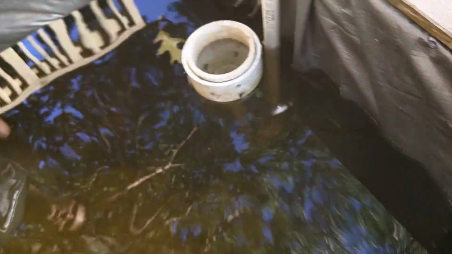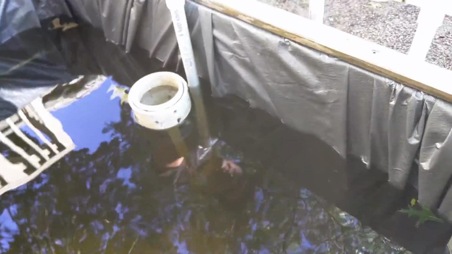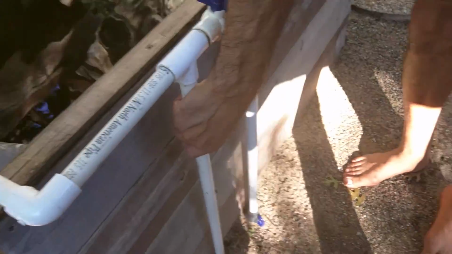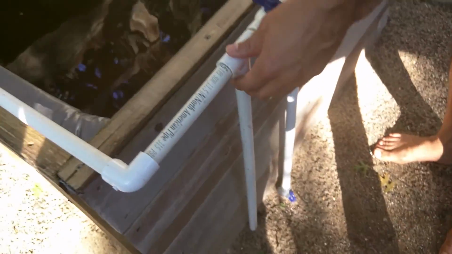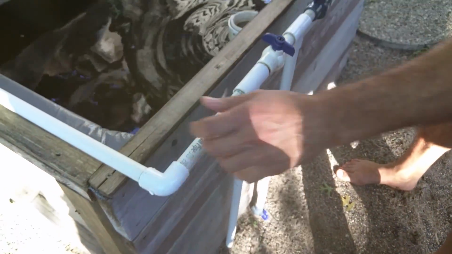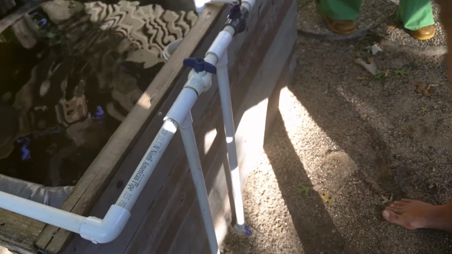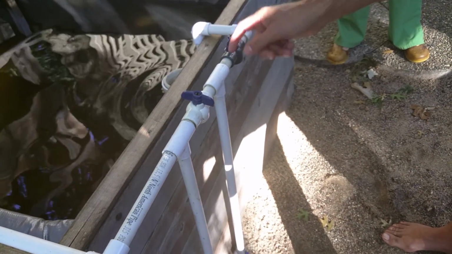Tell us about some of this plumbing here. All right, so the plumbing. This is my feed. This is coming from the water tower. Oh wow, so that's just from the same water tower. Yep, it's the same water tower. I have it connected to this. This is the return, and the return is coming from here.